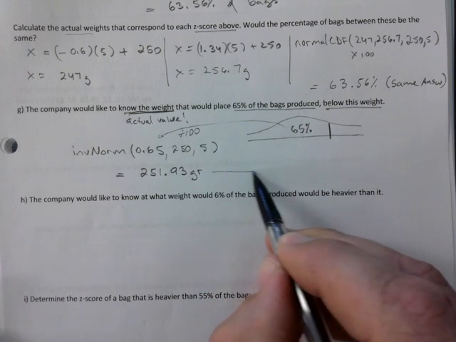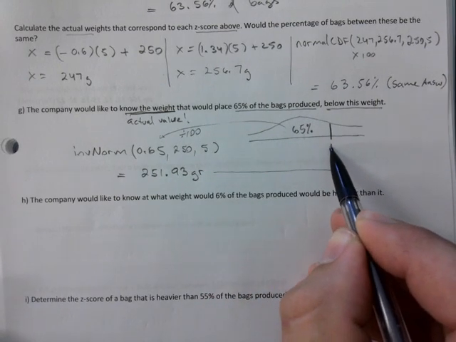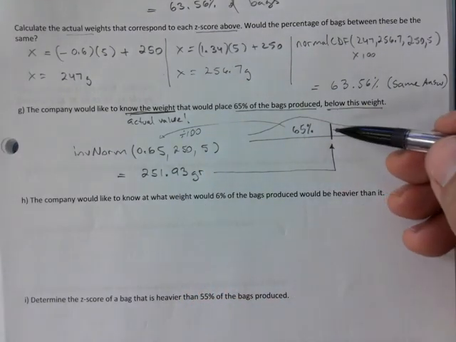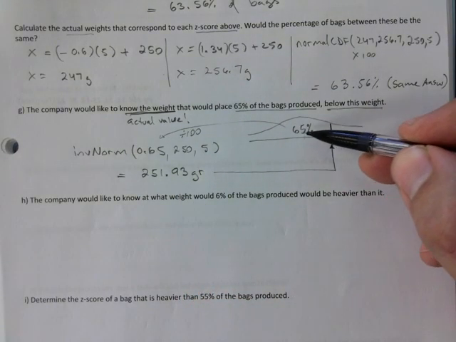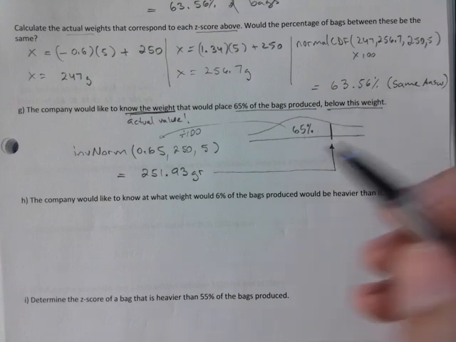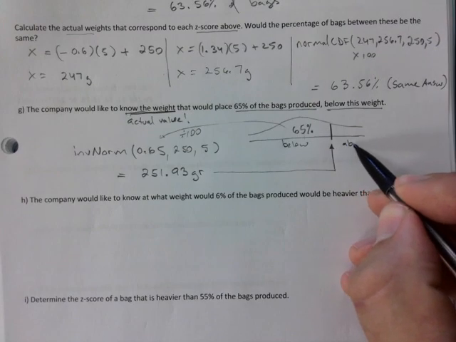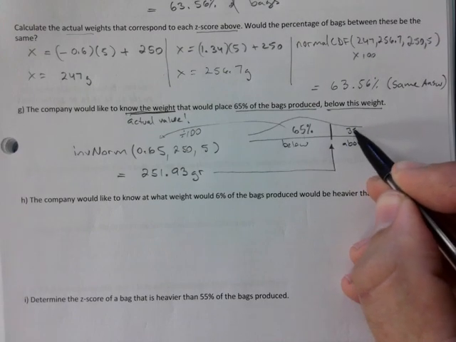Okay, that is the value along the x-axis. That is the cutoff for where you have 65% below and therefore 35% above you. So this is below and this would be above. And we know this is 35%.